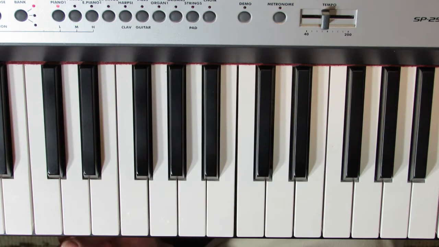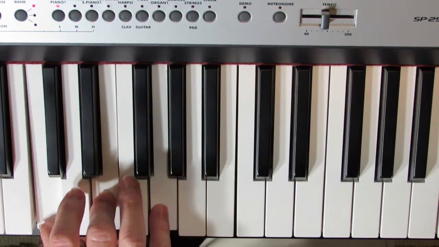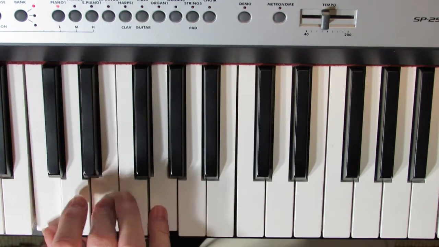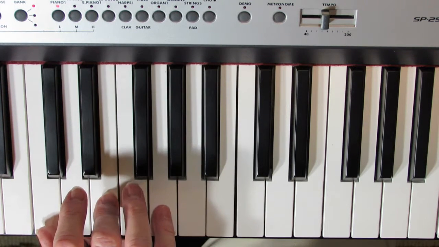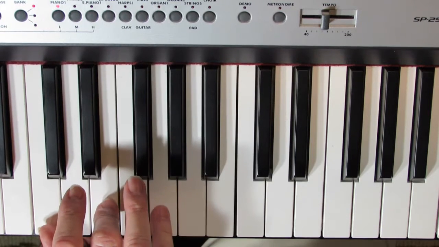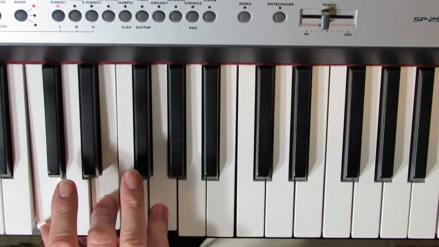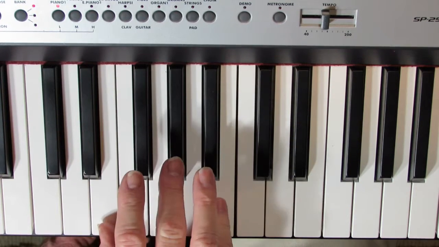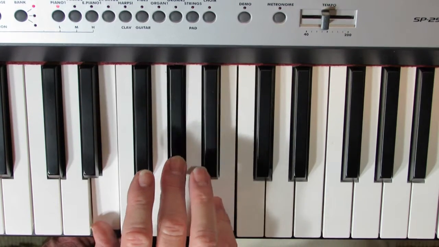Now we're playing rhythm piano, so what we need to do is add a little bit of rhythm to that. What I'm going to do to start with, just to make it nice and simple, is I'm just going to play the quarter notes. So what I'm going to do is play for my first bar 1, 2, 3, 4. Here we go. 1, 2, 3, 4. Second bar 1, 2, 3, 4. E7. 1, 2, 3, 4.